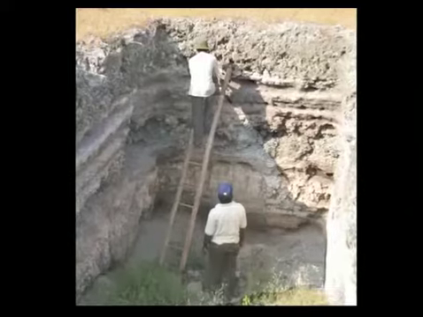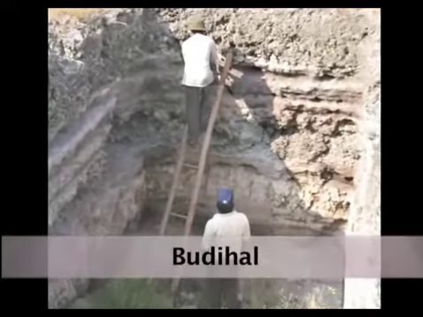Professor K. Paddayya tried to address this problem when he took up the excavation of the ash mound site of Budihal in the Shorapur Doab. He documented this very interesting workshop site, adjacent to the main Neolithic site, from where he found a lot of chert blades which are larger than the microlithic ones.